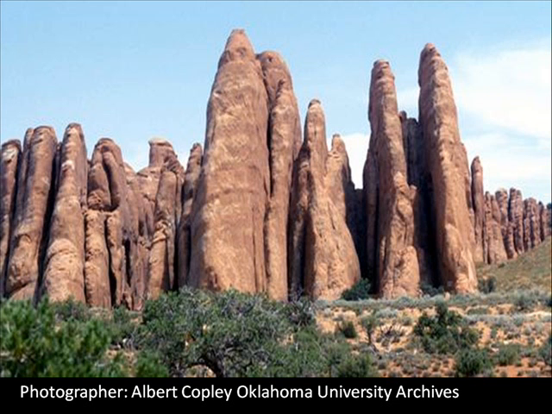A third weathering agent is wind. Wind erosion is more noticeable in exposed places. Here, wind erosion has formed a series of fins in Devil's Garden of Arches National Park in Utah.